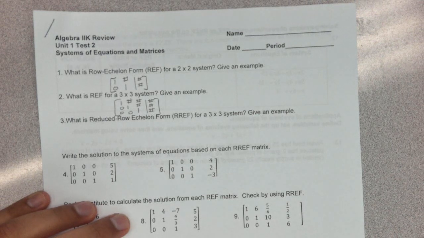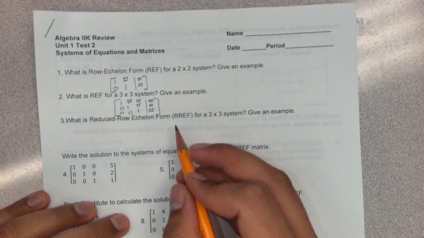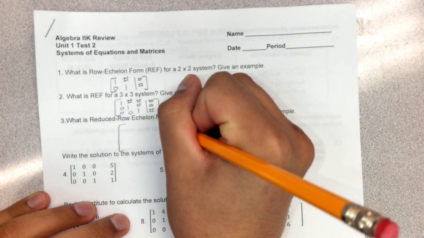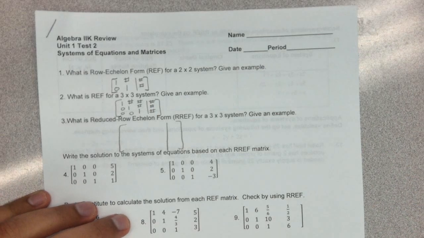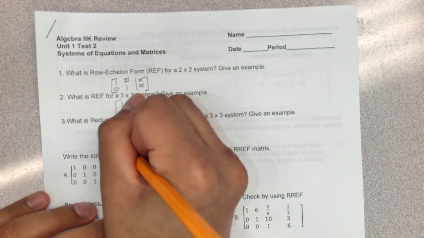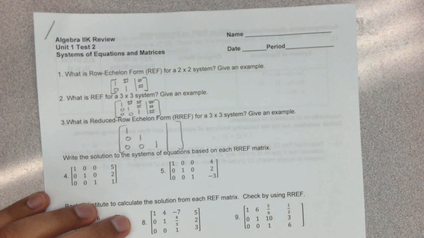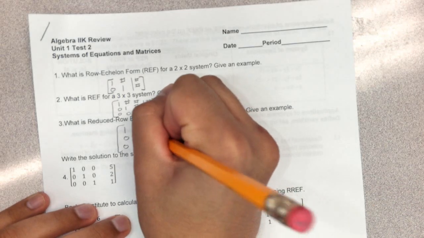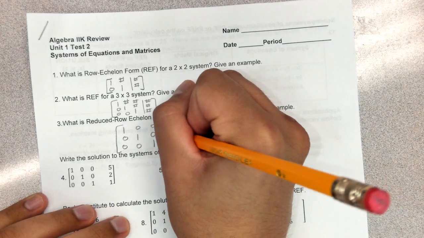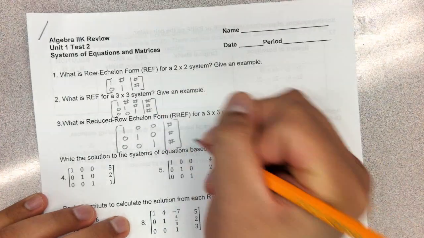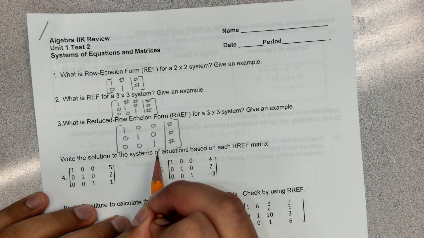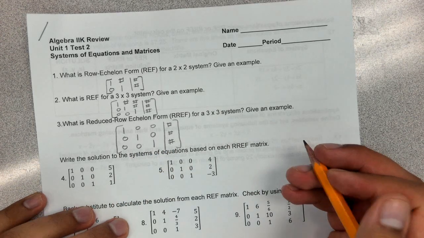Now for number 3, what is reduced row echelon form? So RREF for a 3 by 3 system. Reduced row echelon form is kind of the same thing. You have the diagonal of 1s. Below it you have the 0s, but also above you also have the 0s. And then for your constants, those could be whatever numbers. So the first row would tell you x equals some number, second row y equals some number, the last row z equals some number.